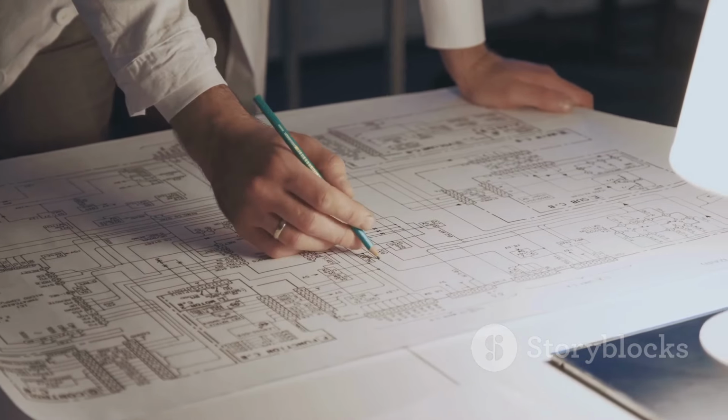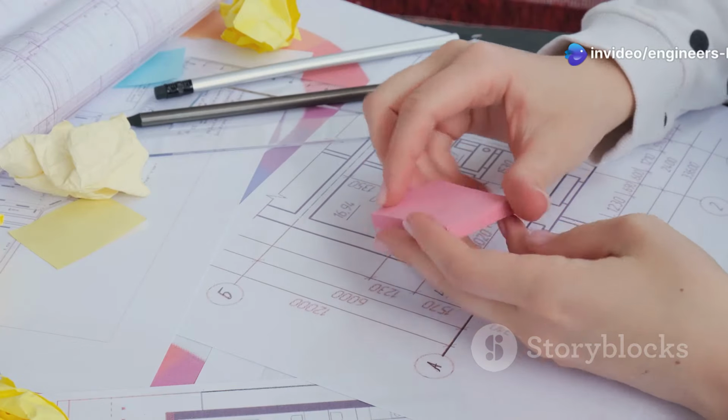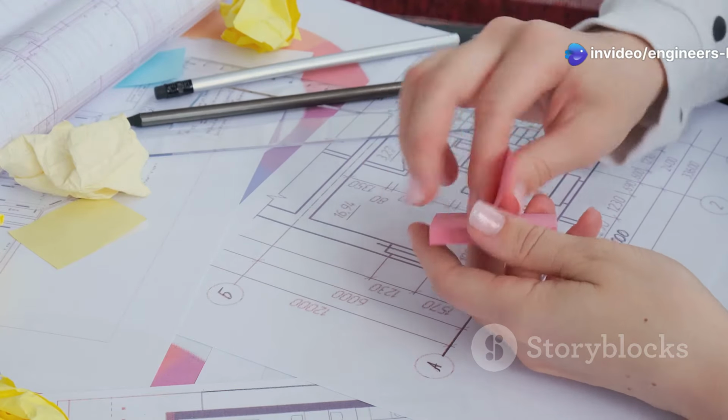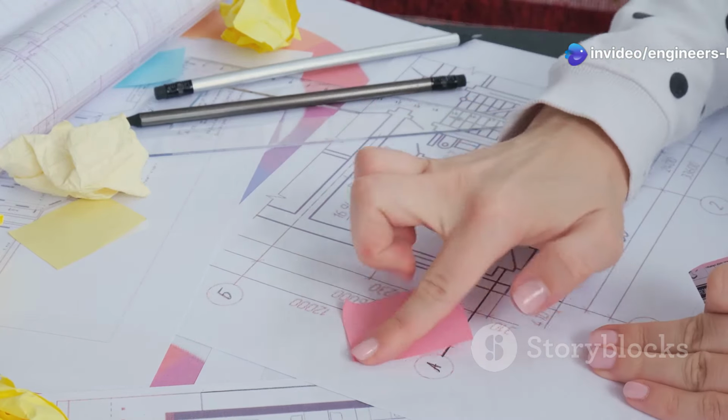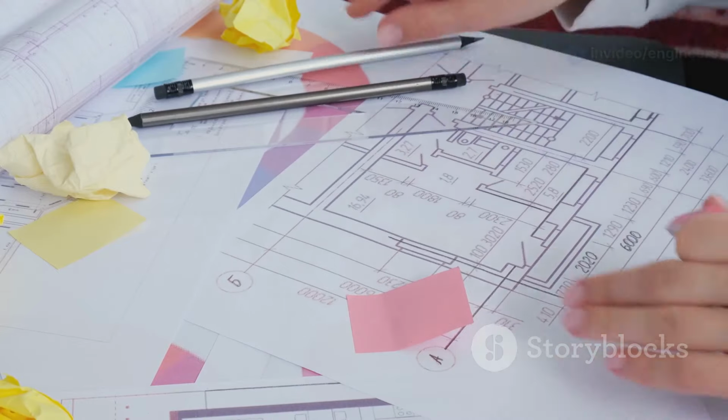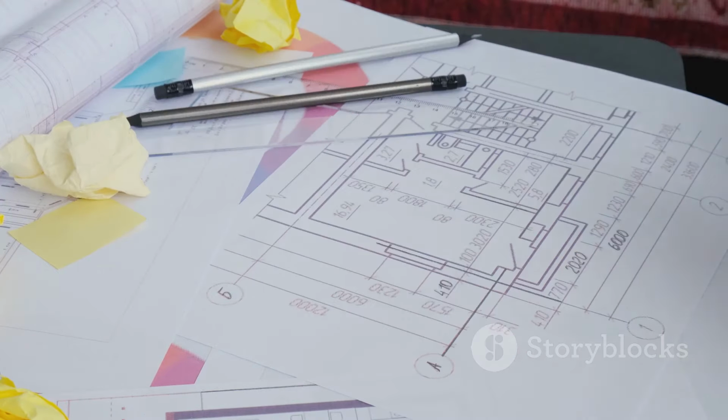The date of the drawing is also included, indicating the latest revision and preventing confusion with older versions. This date is crucial for ensuring that everyone is working with the most up-to-date plans.